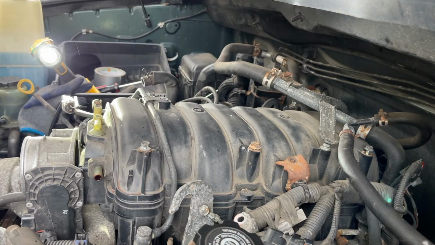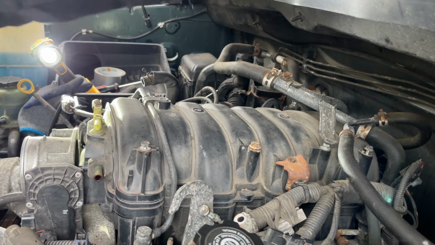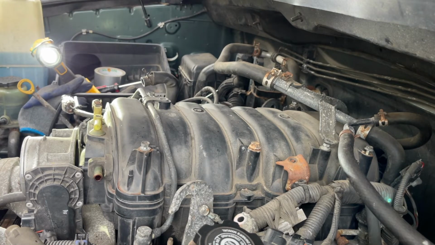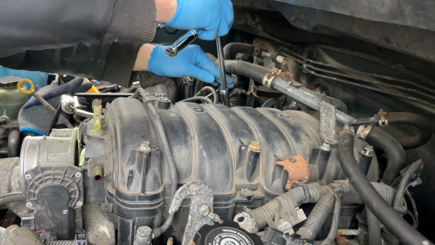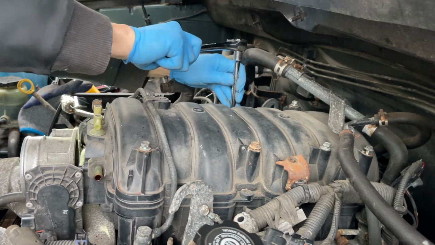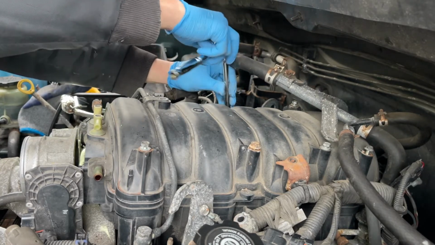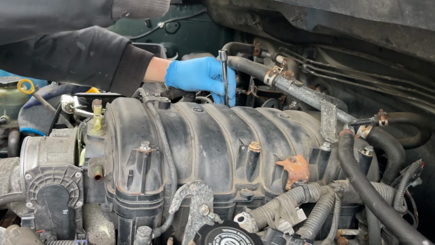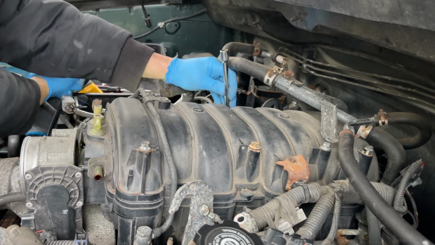That'll be our plan. Fuel's coming out, we stop.